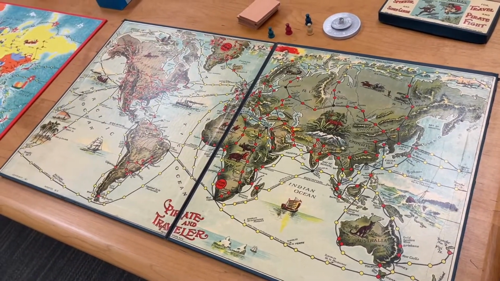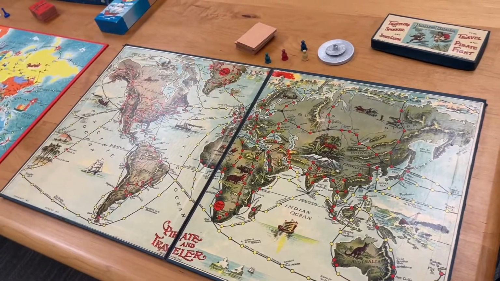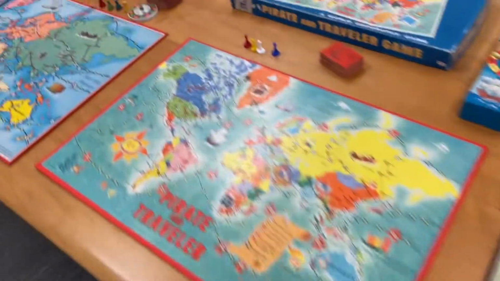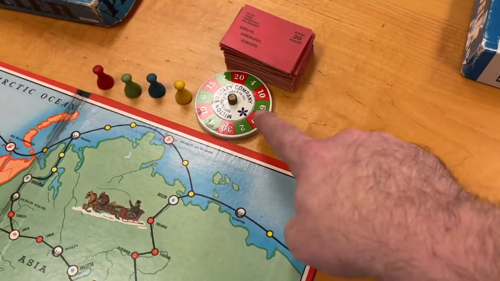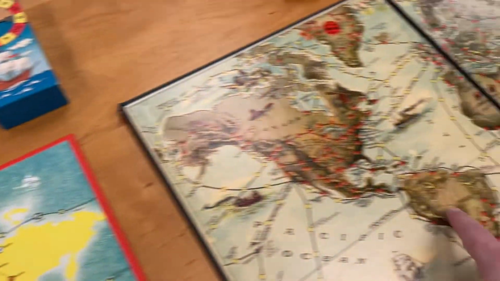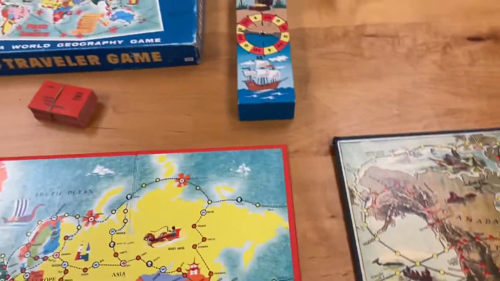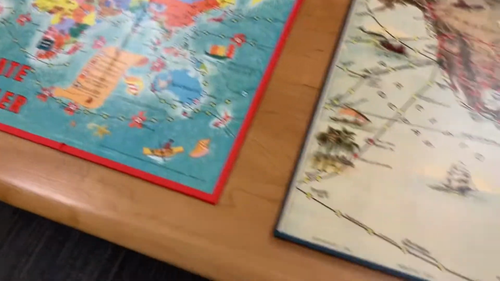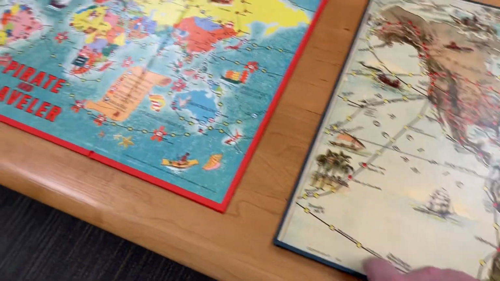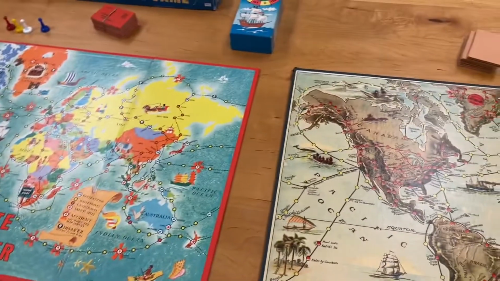So anyway, this is again, Pirate and Traveler. I have to say though that my favorite spinner of them is this one. I think this is the best spinner, and this is the best map. This is Pirate and Traveler. Again, it's from 1910, and this one's from 1960. So look what 50 years have done.